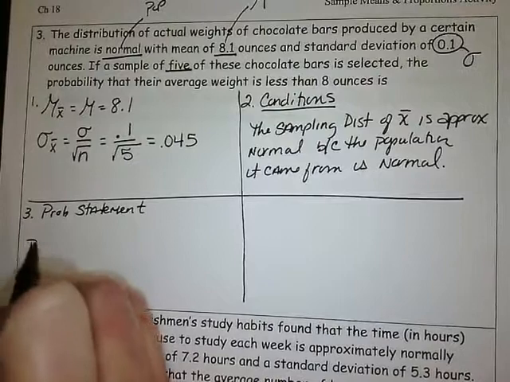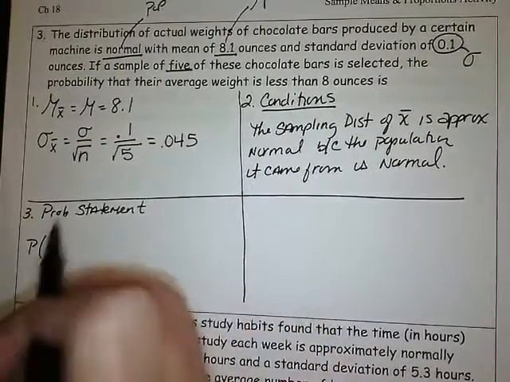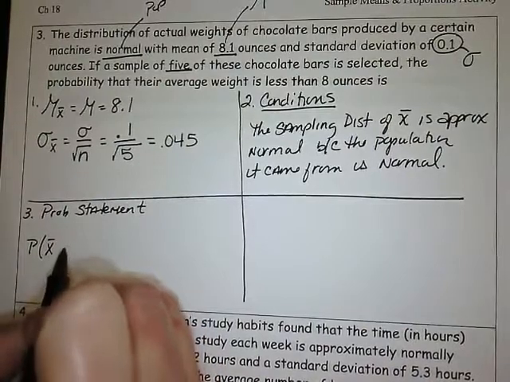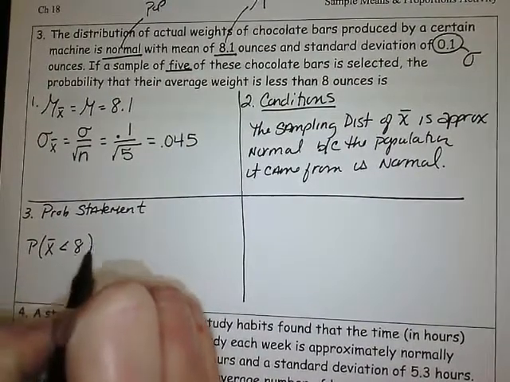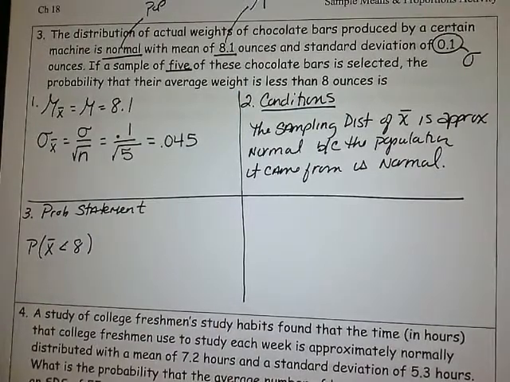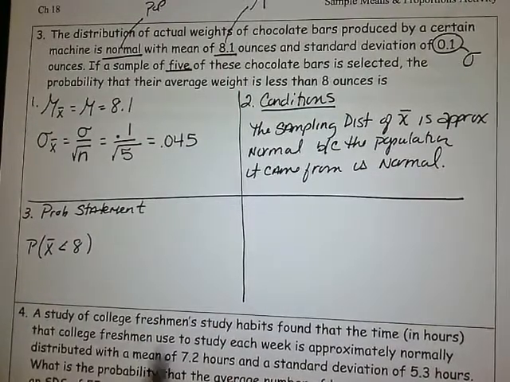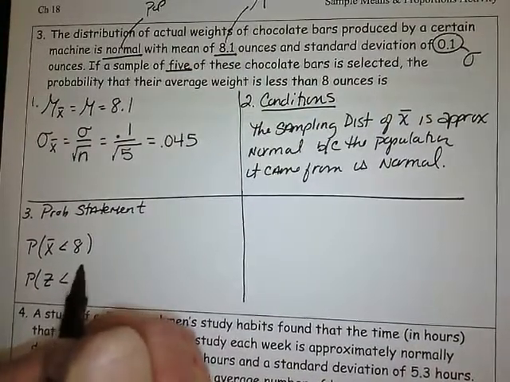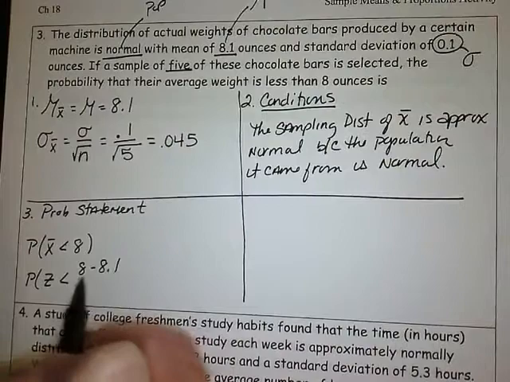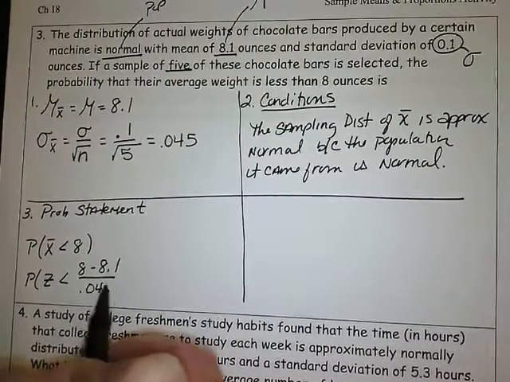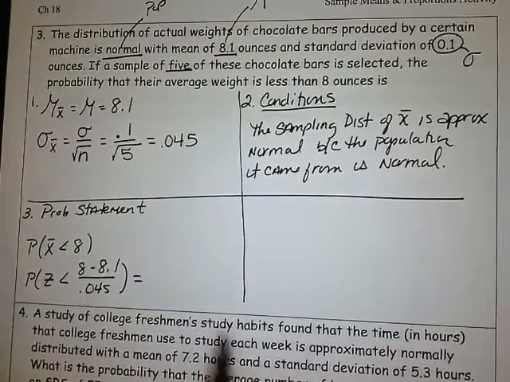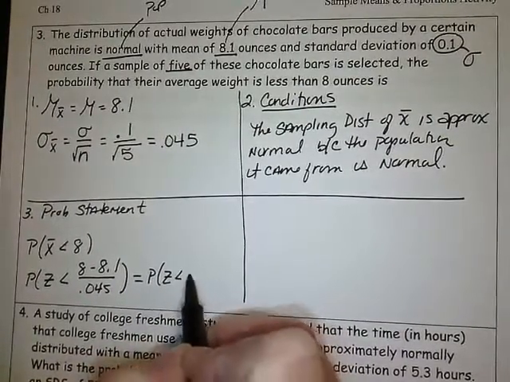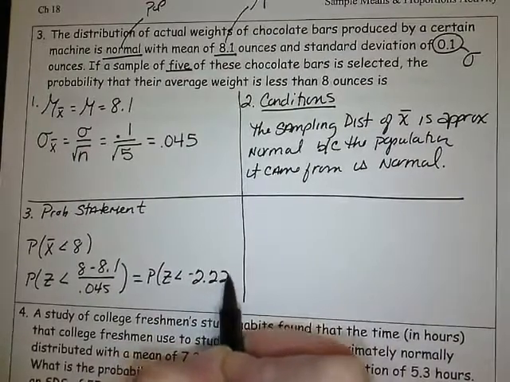Okay, so we're going to write the probability that the average weight is less than 8 ounces. So now I've got to convert that to a z-score. So the probability of z being less than (8 minus 8.1) over 0.045. So now I get a z-score, so the probability of z being less than negative 2.22.